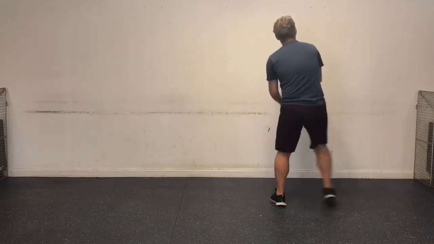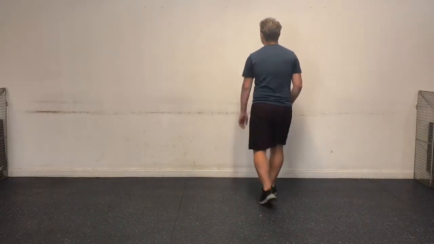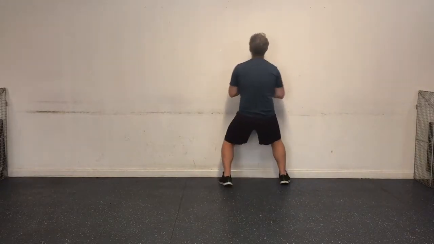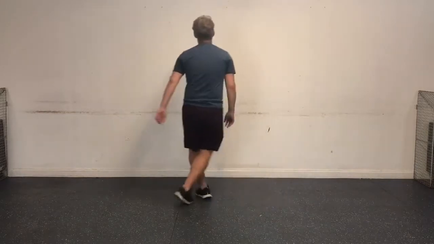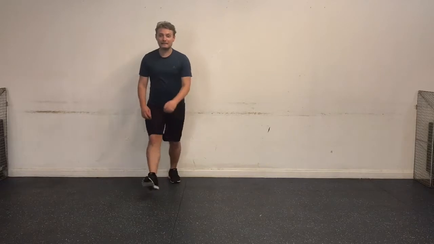Again, tap and slide, shuffle forwards, forwards, down, down, back together to the left, and pivot, rock back, boogie.